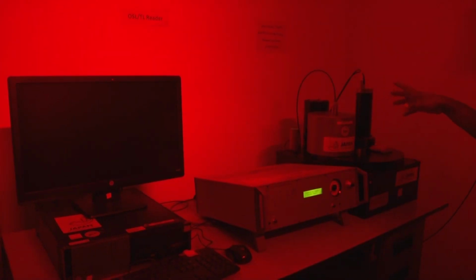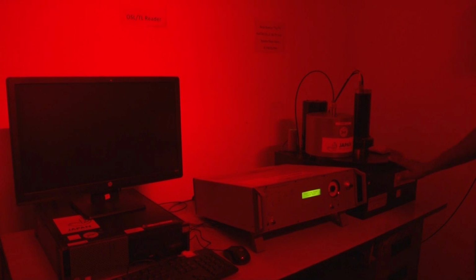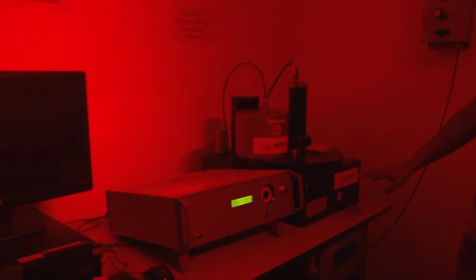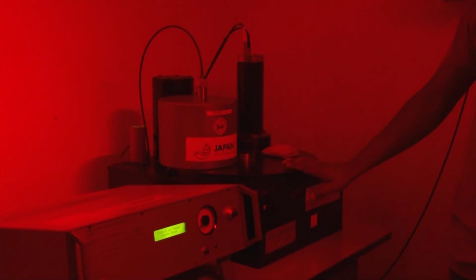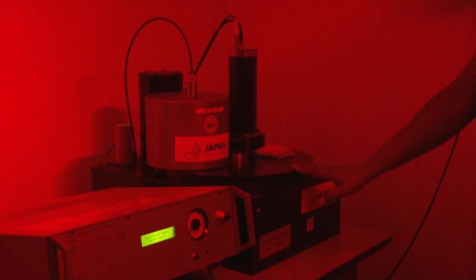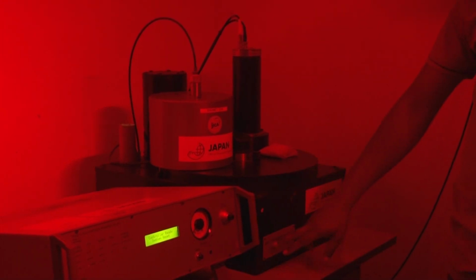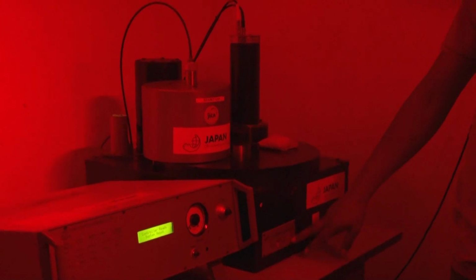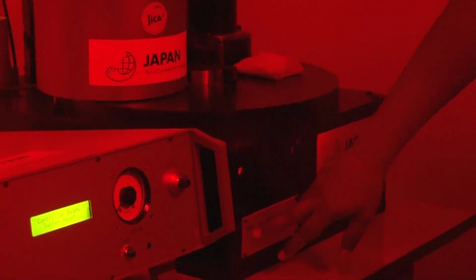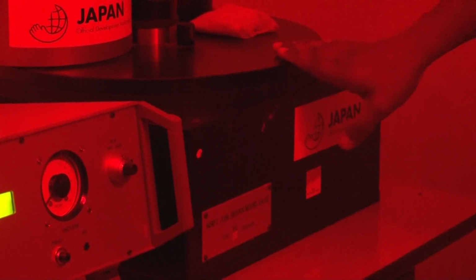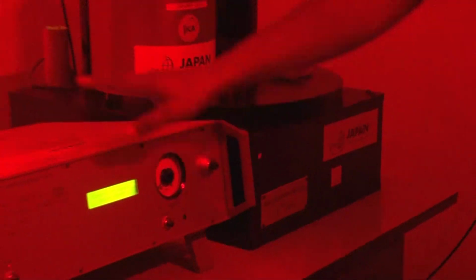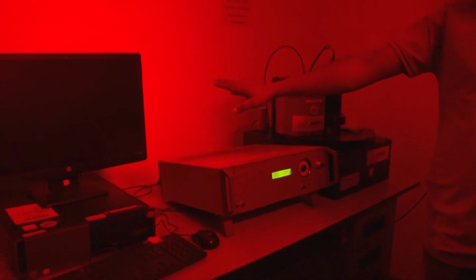So this is the reader room. Here you can see this is the main unit of the OSL. This unit has been provided by RISO, the providing company, which is situated in Denmark. The model number is the DA20. This is the main unit, this is the controller part, and obviously this is the PC for the output of the data.